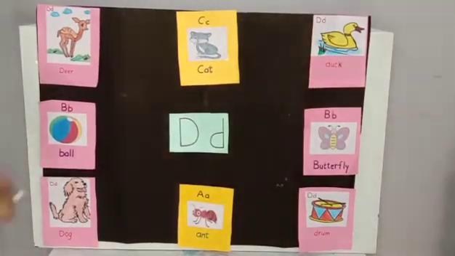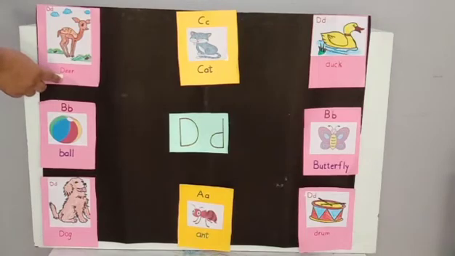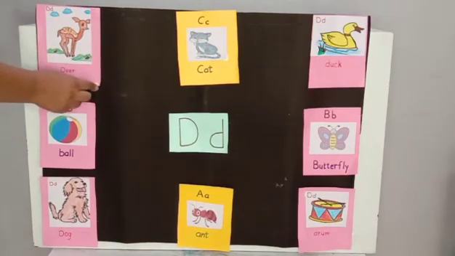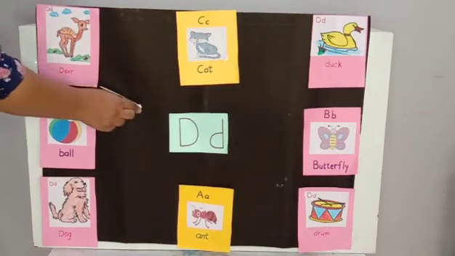Here, the first picture is of a deer. Does deer start with alphabet D? Yes. So, we will match the picture with alphabet D.